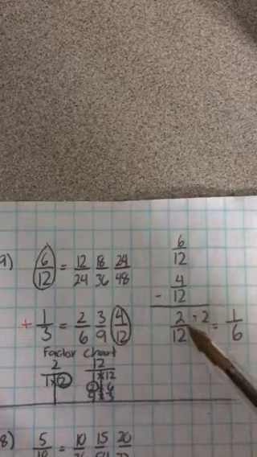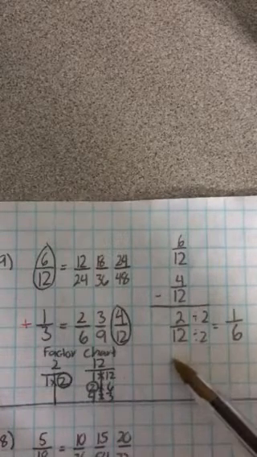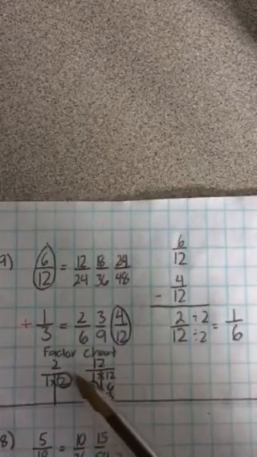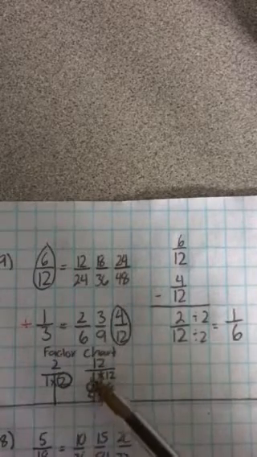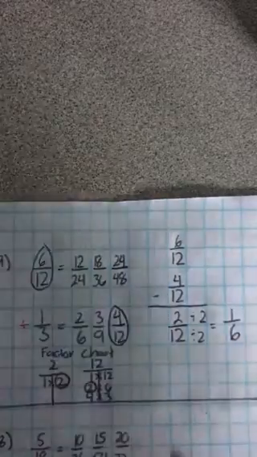This answer is not simplified to lowest terms or to simplest form. So what I have to do is make a factor chart. Factors of 2: 1 times 2. Factors of 12: 1 times 12, 2 times 6, and 4 times 3. The greatest common factor, the greatest number that's in both charts, is 2. So now I'll divide both of these by 2 to put it in simplest form. 2 divided by 2 is 1. 12 divided by 2 is 6.